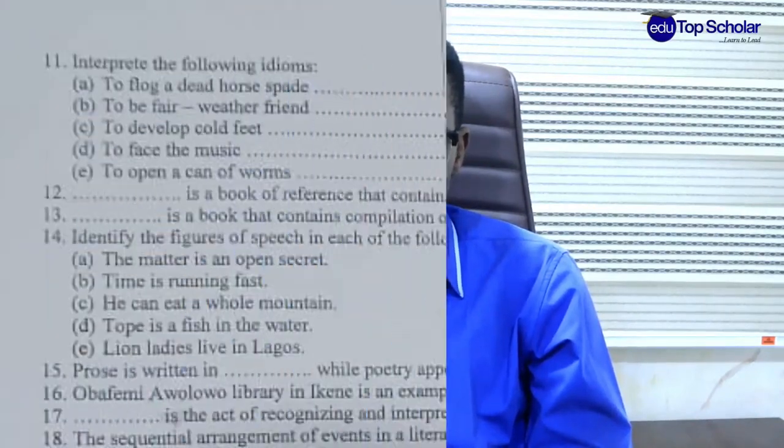Okay, number 2, that is number B. To be a fair weather friend. So if you are a fair weather friend, it means you are a friend that only appears when things are rosy for the other person. So you will disappear when things are tough. So if you are a kind of person like that, we call that person a fair weather friend. When the weather is fair, that is when the whole thing is going smoothly, then that friend will be available. But when things go wrong, then that friend will disappear. That is a fair weather friend.